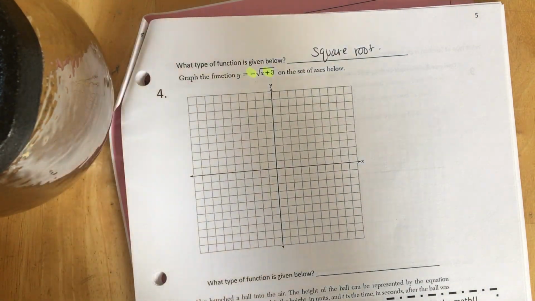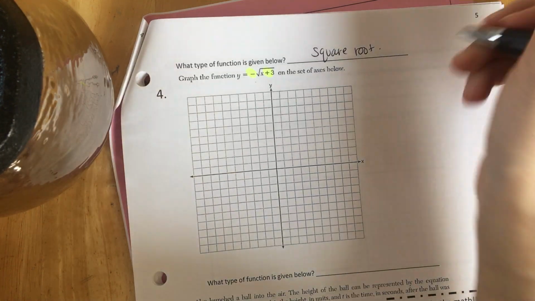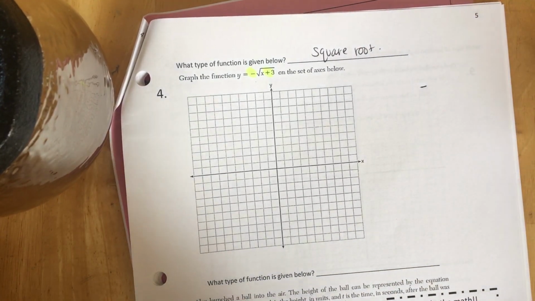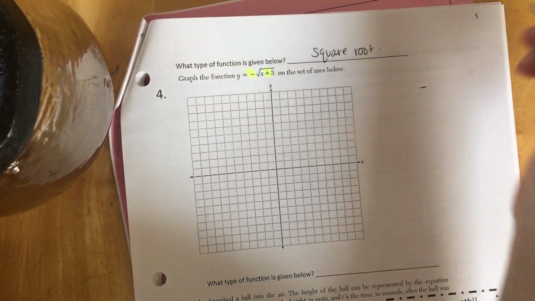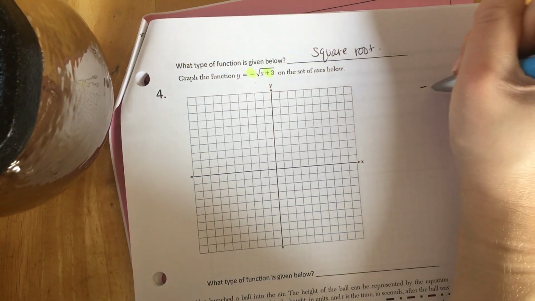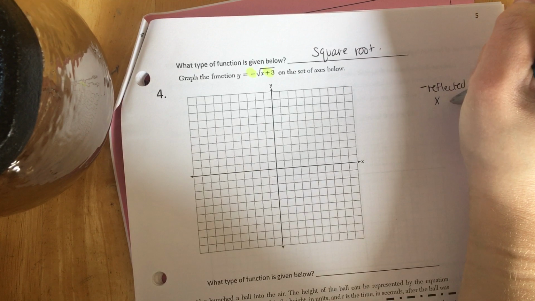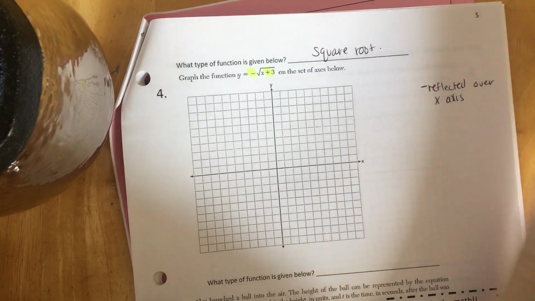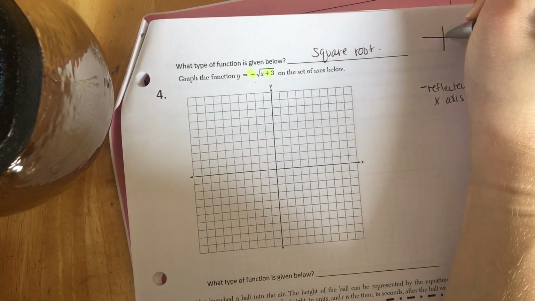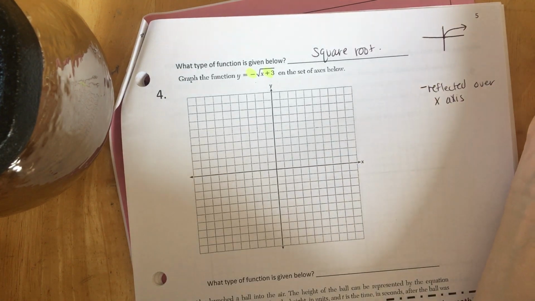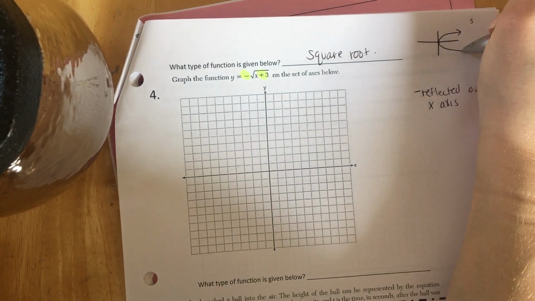So for those of you who remember your transformation rules, I'm hoping you're all raising your hands at home, wanting to answer this question. The negative on the outside means it's been reflected over the x-axis. So instead of it going like this, like the normal way, it's gonna be flipped over the x-axis.